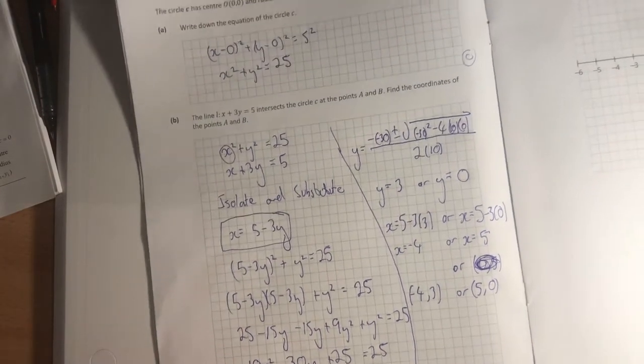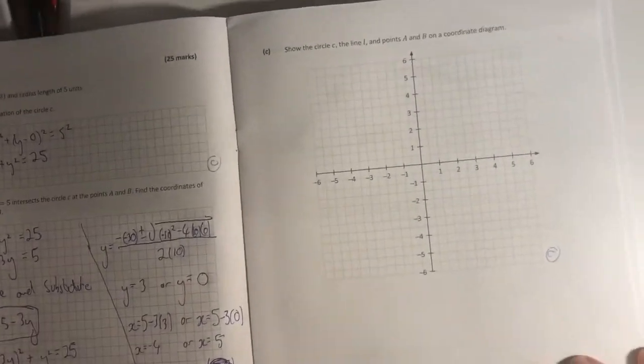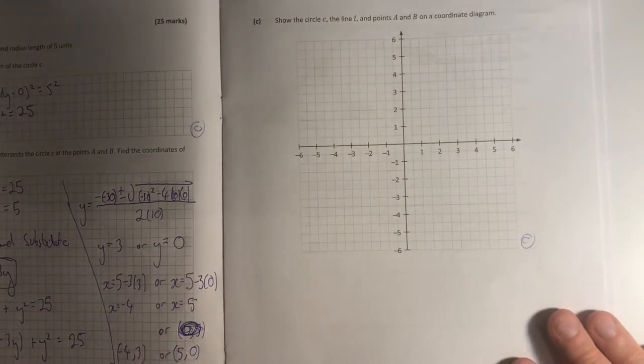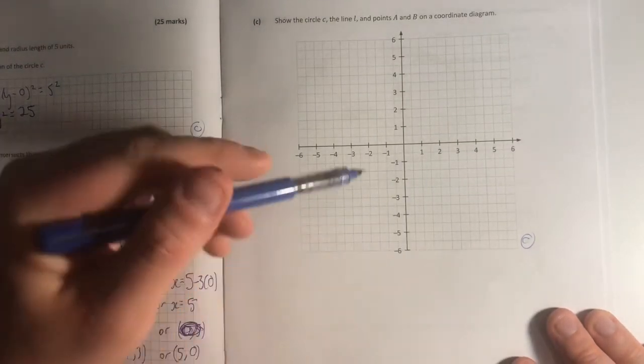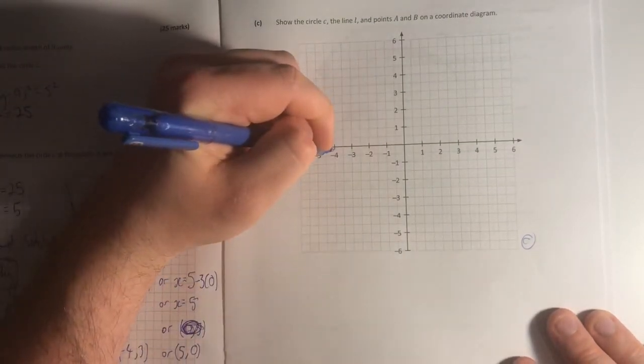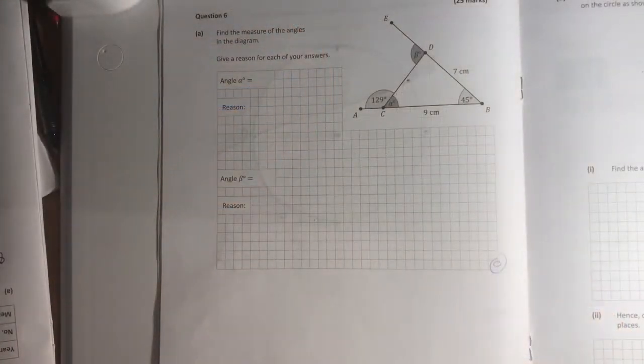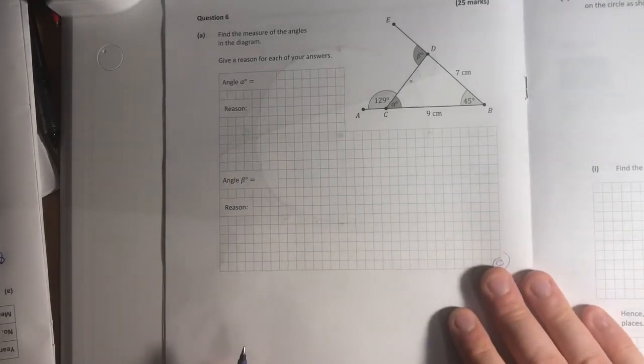Okay, let's head over to part C over here. So we're going to plot this point, minus 4, 3, which is up. Right, so on to the last question in section A on paper 2. Find the measure of the angles in the diagram. Right, so, okay, it should be handy enough to do, I think.